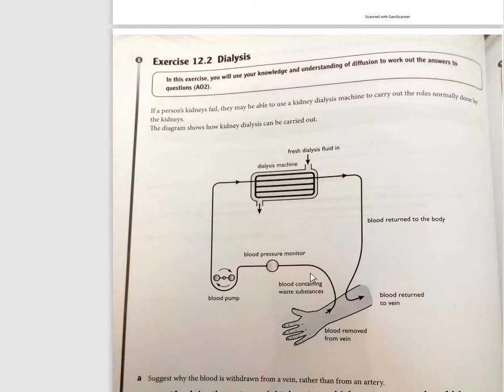Then there is the blood containing waste substances and a blood pressure monitor, so that the blood is going at a constant rate. It doesn't overflow at a fast speed, and it's not too slow. It's at a suitable rate that the blood flows.